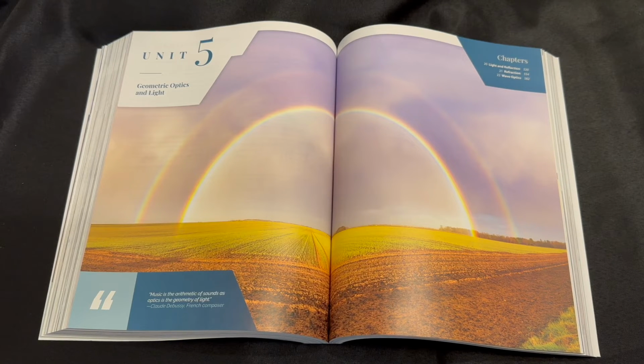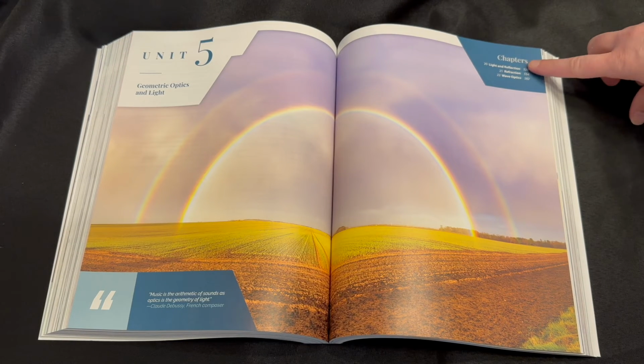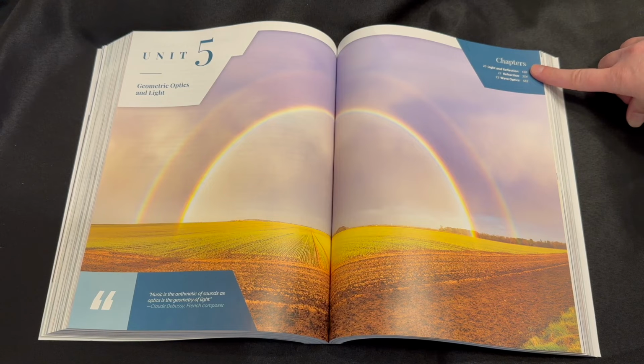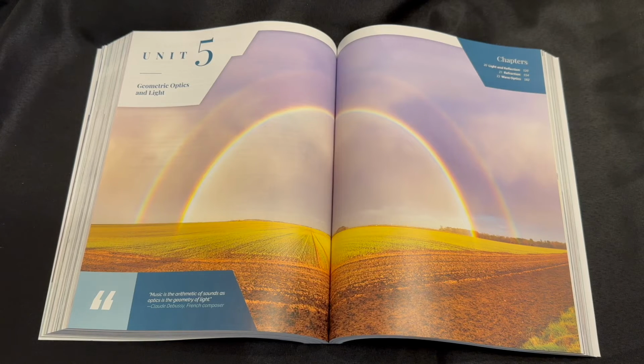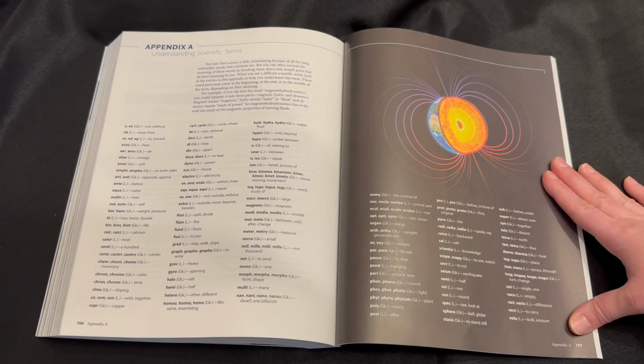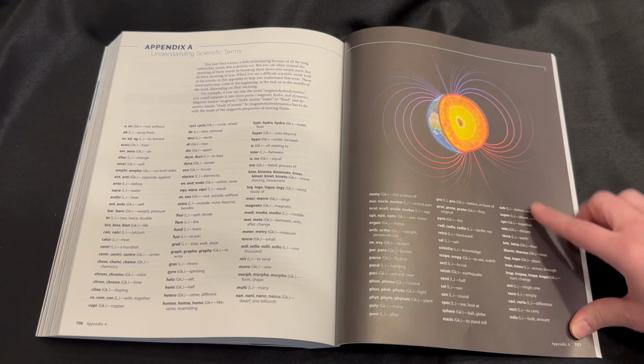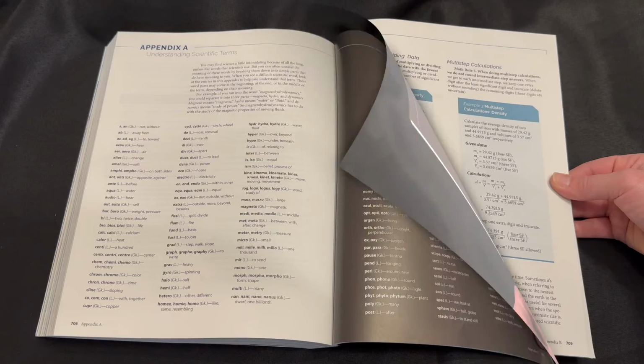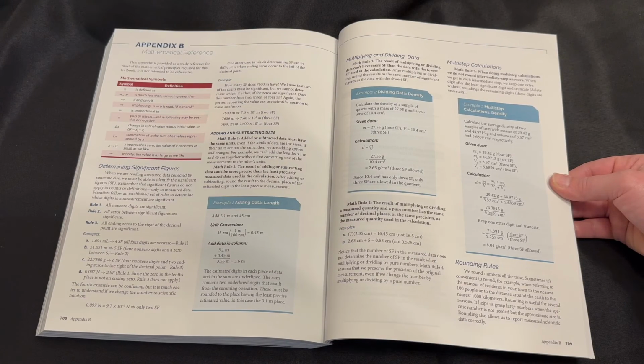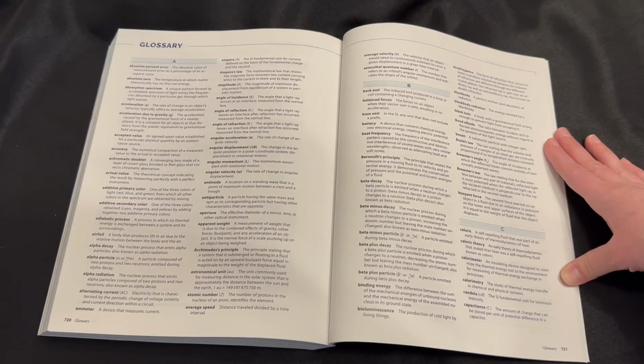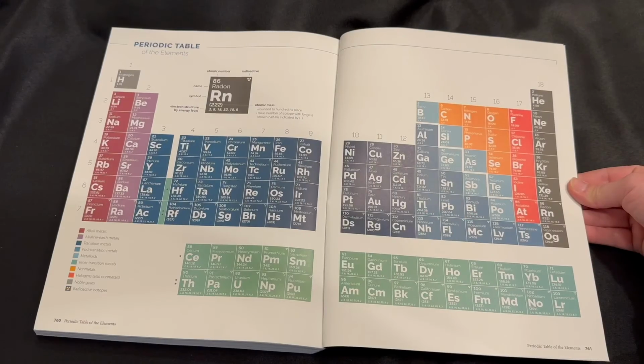In Unit 5, we're studying geometric optics and light. The chapters in this unit are chapters 20 through 22. We have light and reflection, refraction, and wave optics. In the back of your student text, under Appendix A, we have understanding scientific terms, along with the definitions for each. Appendix B they can refer to when they need any help with any math equations that they will be doing. There is also a glossary with definitions of the different terms that they will be learning. There is also a periodic table of elements.